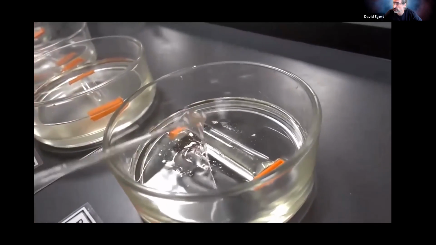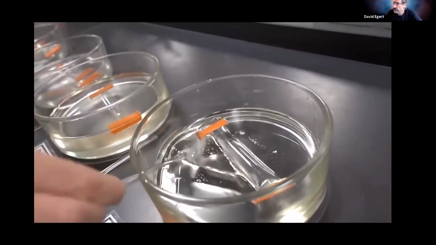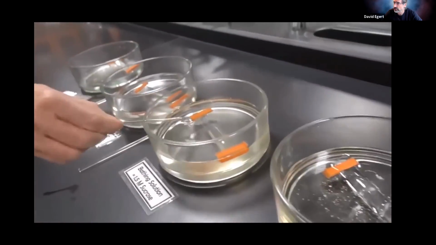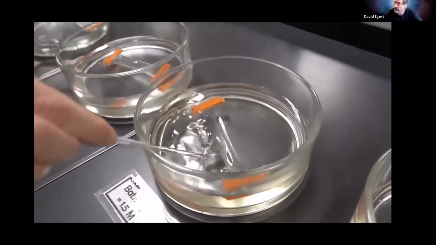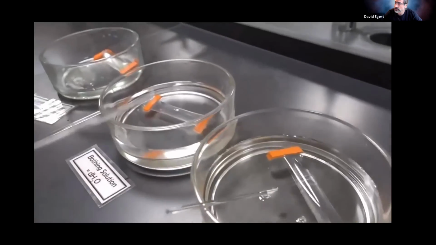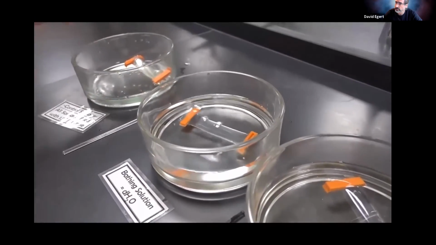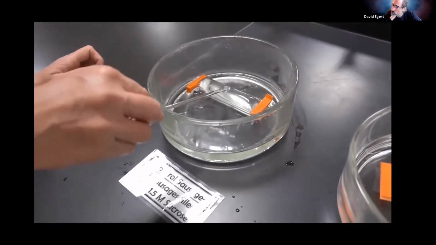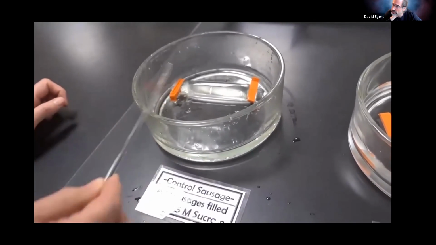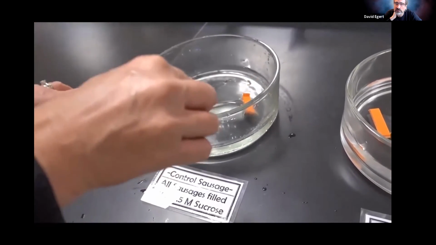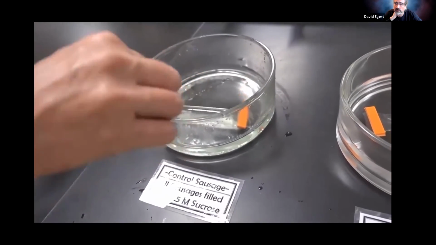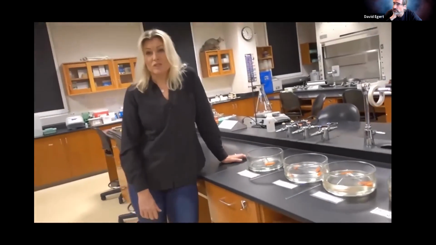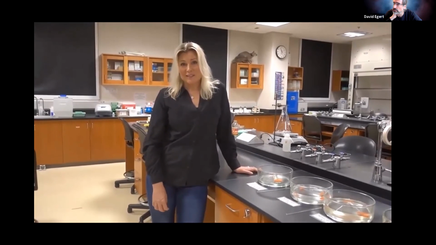If I stir it, you can see it's quite concentrated and sticky and thick, versus here, it still has sugar in it, but it's a lot more dilute. And then distilled water, of course, is just distilled water. I'm also going to leave this control sausage here, because when I come back in 30 minutes, I can tap on this and feel what the original consistency of this sausage was, and then compare what has happened to the other 3 sausages. So we'll come back in 30 minutes and take a look at that.